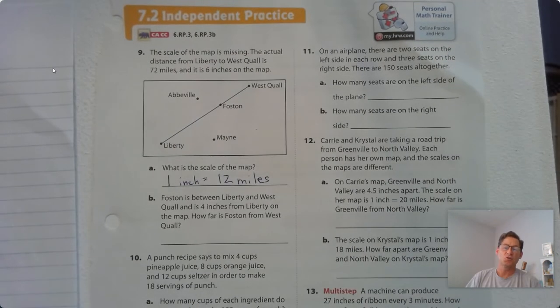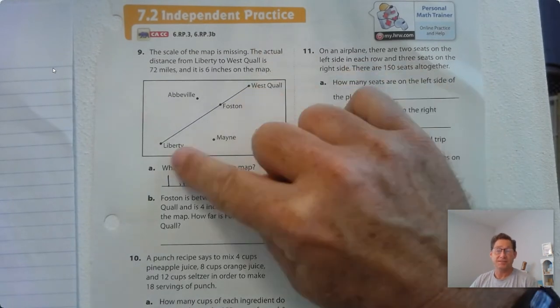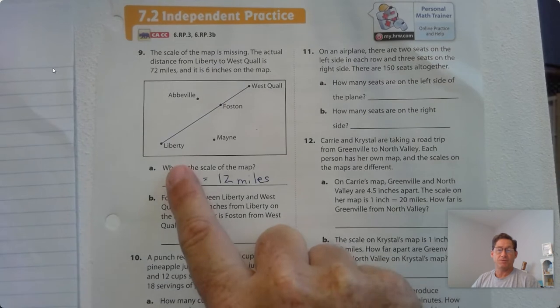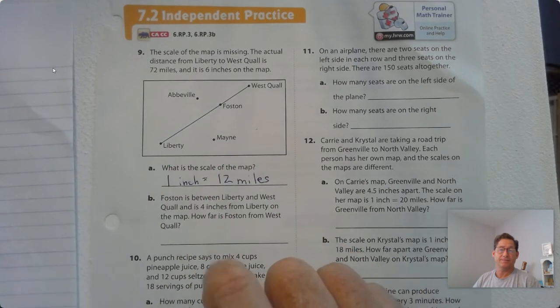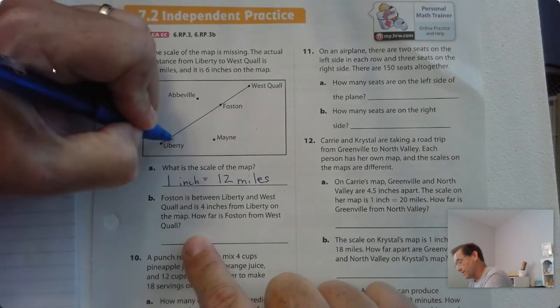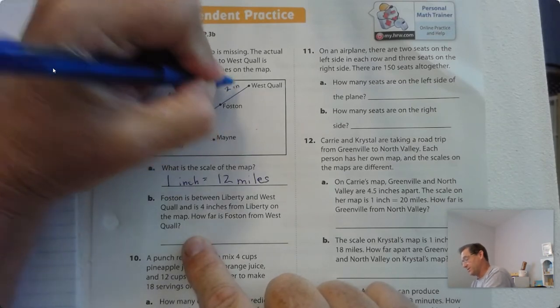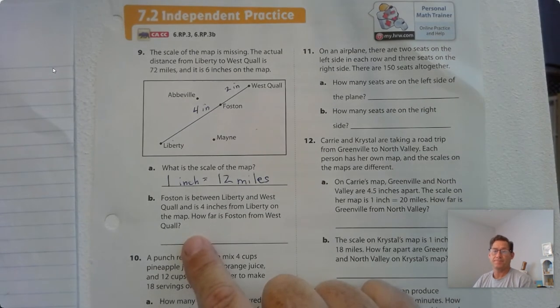All right, Foston is between Liberty and West Qual and is 4 inches from Liberty on the map. How far is Foston from West Qual? Well, we know the distance from here to here is 6 inches, 6 inches. And it's saying it's 4 inches from Liberty on the map. So here's 4 inches. So this must be 2 inches, right?